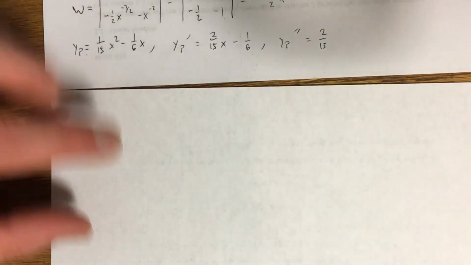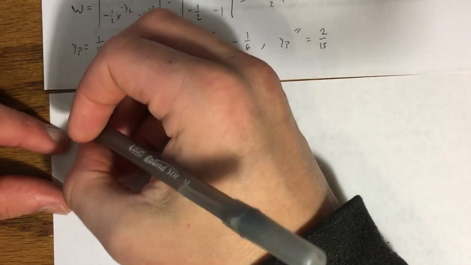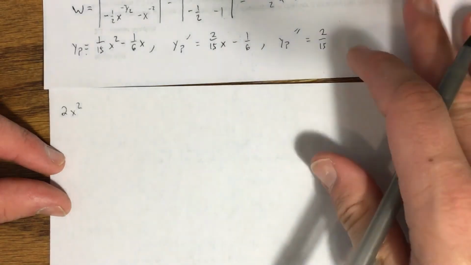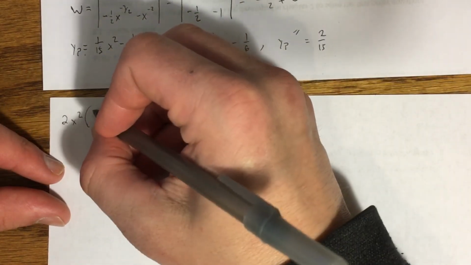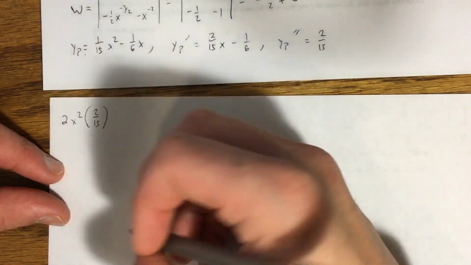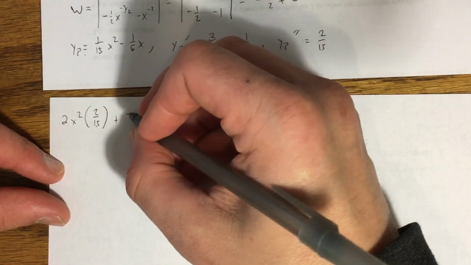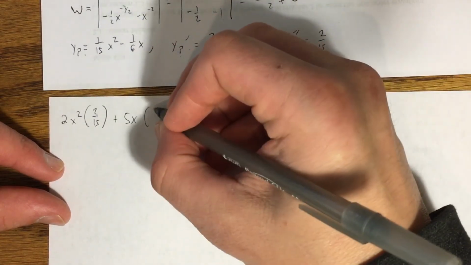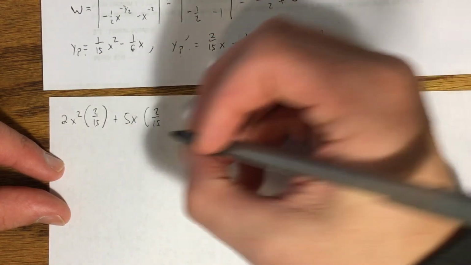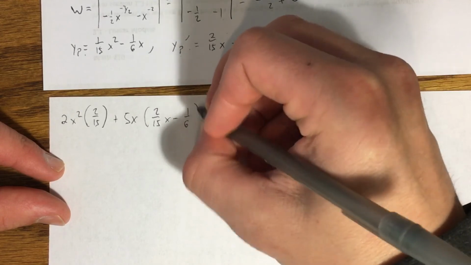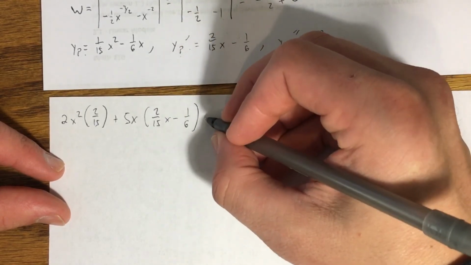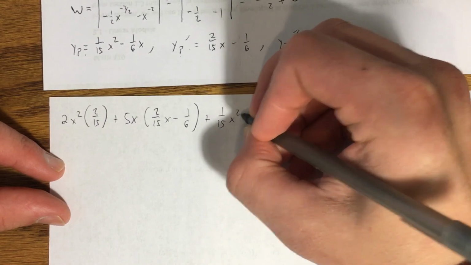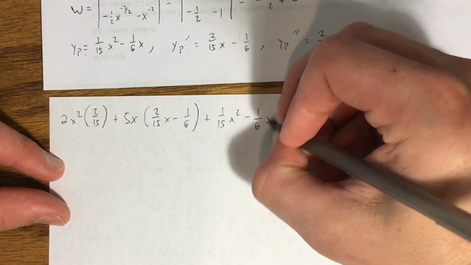I know it's off the screen, but this is what that DE would look like after plugging these in. So 2x squared times yp double prime, which is 2/15, plus 5x times yp prime, which is 2/15 x minus 1/6, plus yp, which is 1/15 x squared minus 1/6 x.